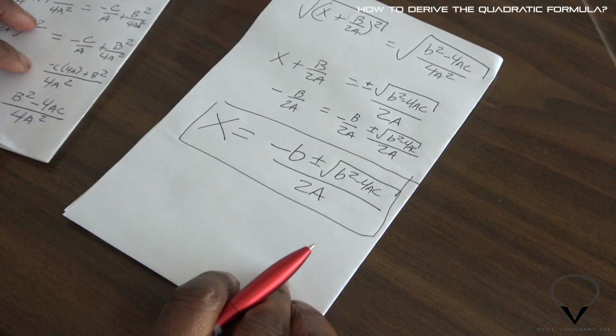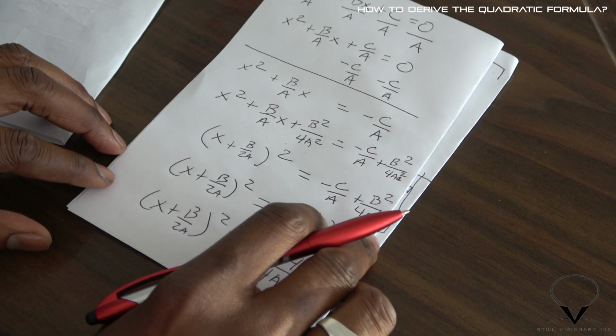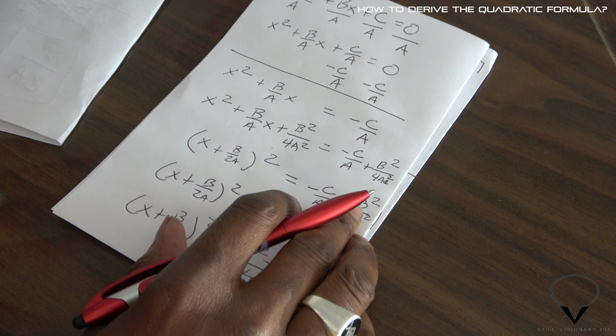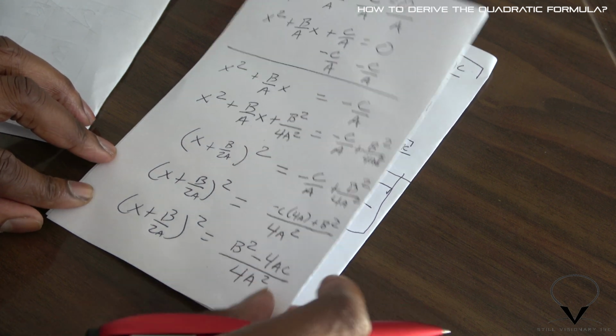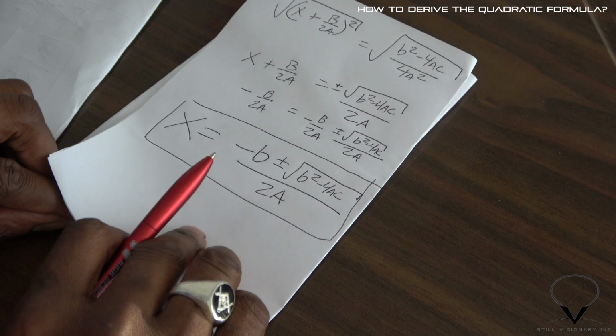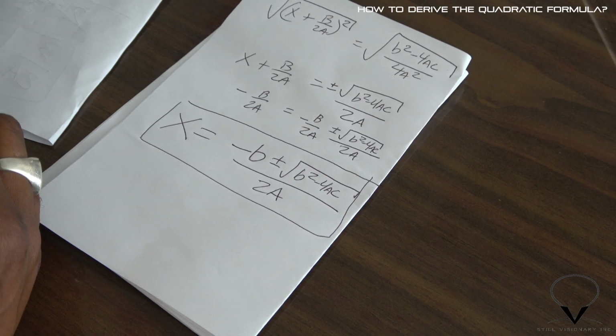So follow these steps here, and this is predominantly for my classes at my job. Write down these steps. Boom. Write down these steps. And there you have the quadratic formula.